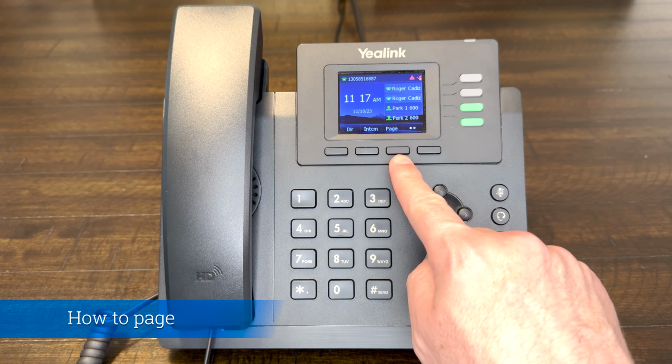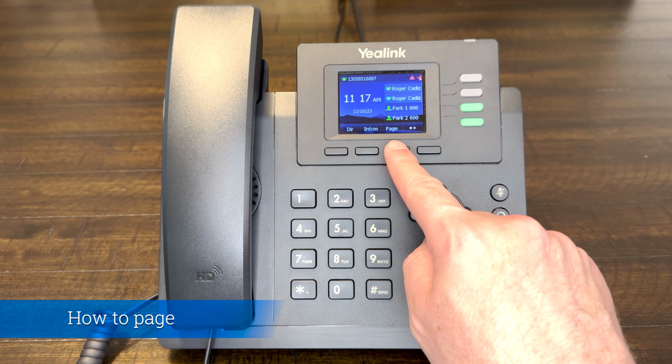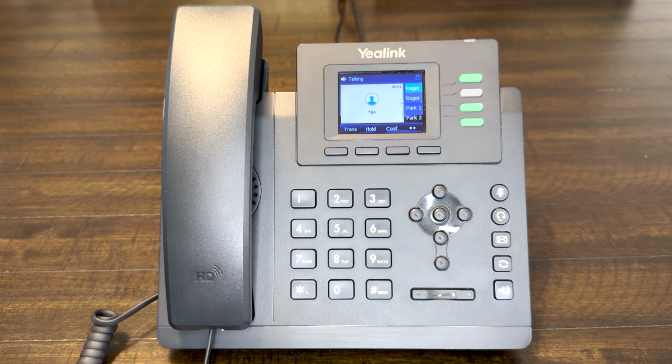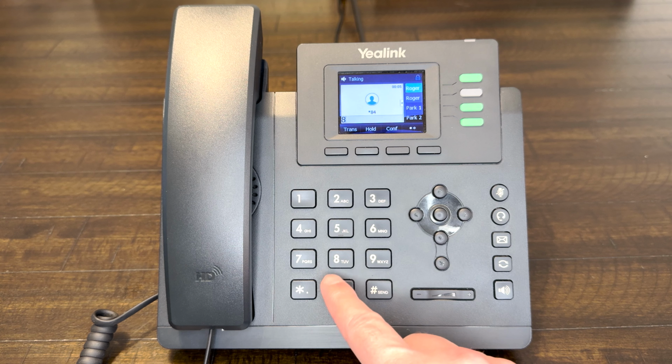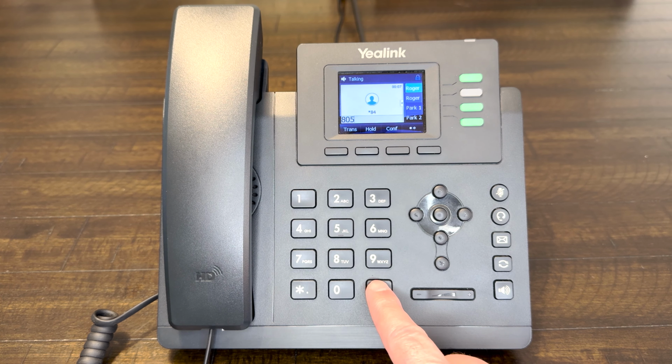To page on all the phones, all you have to do is hit the page button. Then you have to dial the page number, in this case 805, followed by pound. You give it a second, and now you are paging on all the phones on their speakerphone. To end the call, hang up.